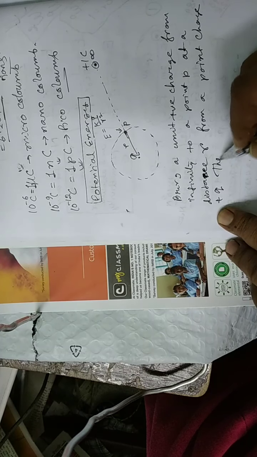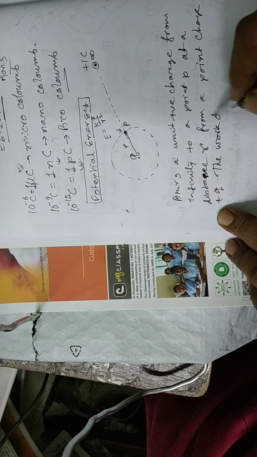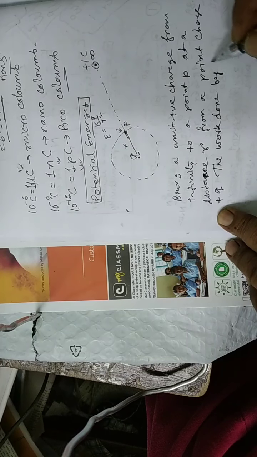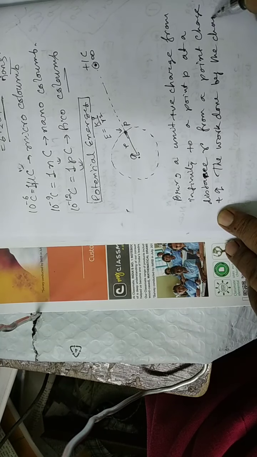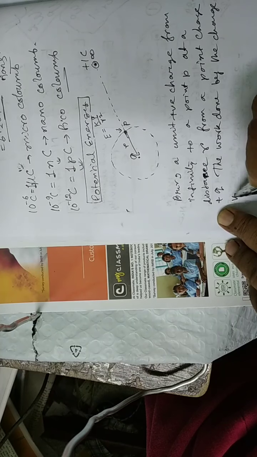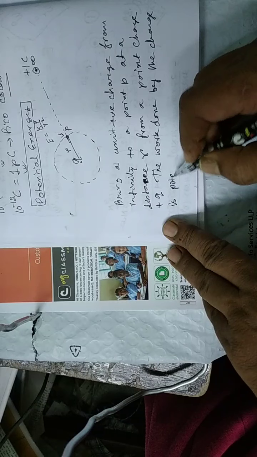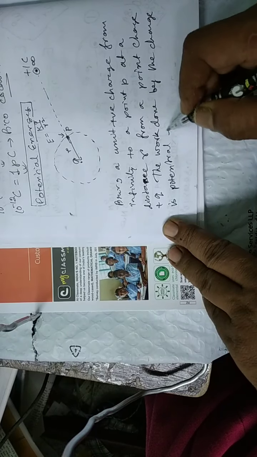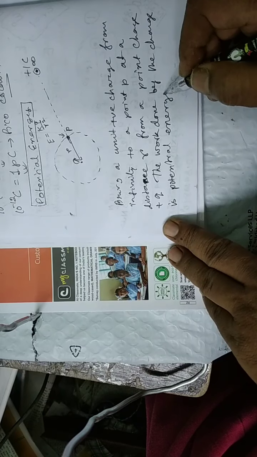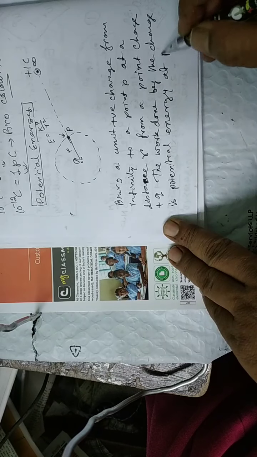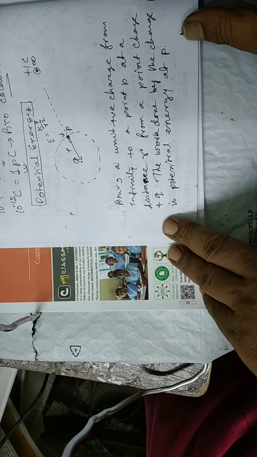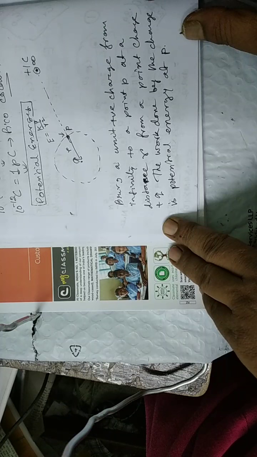The work done by the charge is potential energy at P. Now how can you find the potential energy at P?